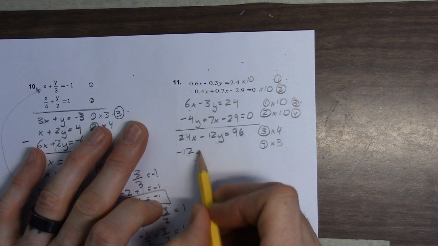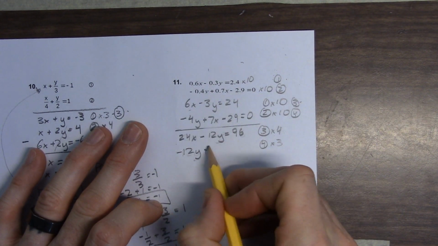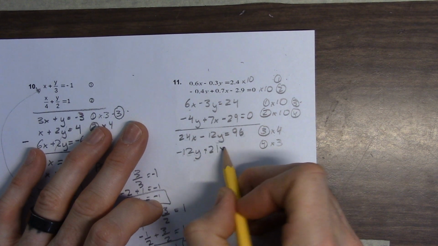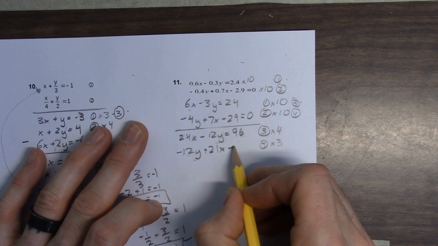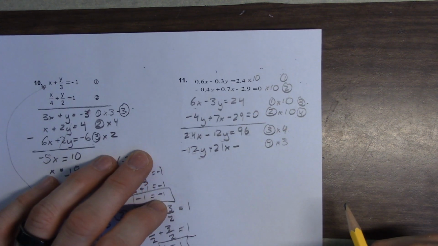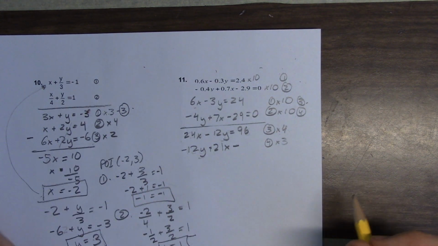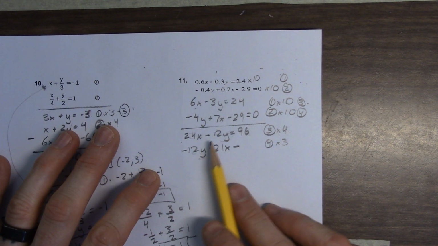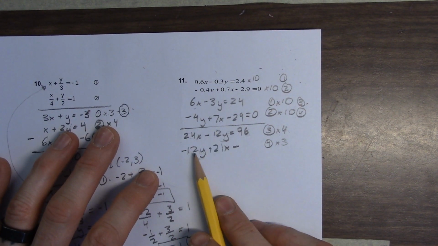Minus 12y plus 21x. Oh, this is not working. That doesn't work either, does it? Oh no, it does. Sorry, minus 12y. I'm confused. Minus 12y and minus 12y, right?